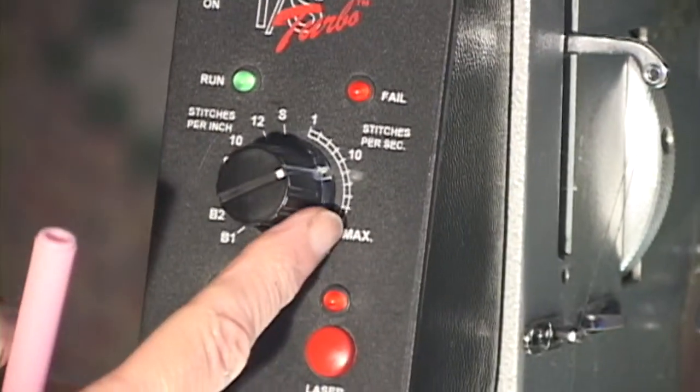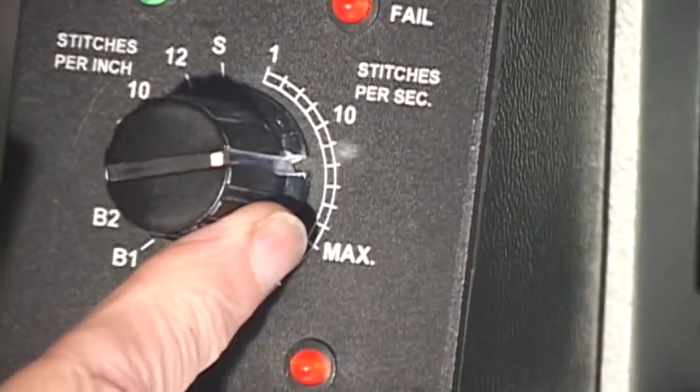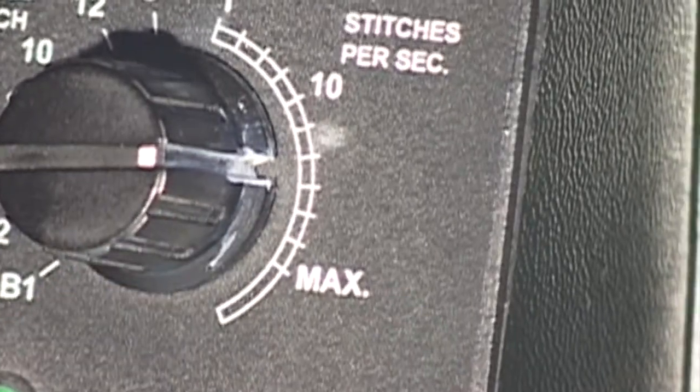Okay, so this next one, I'm going to speed up my machine again. I'm going to make the needle go faster. I'm going to go way past where I get the vibration to there, and we'll set it going again.